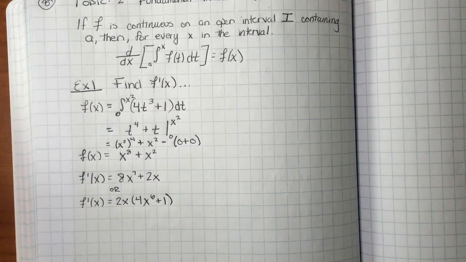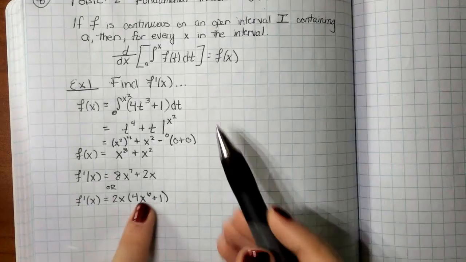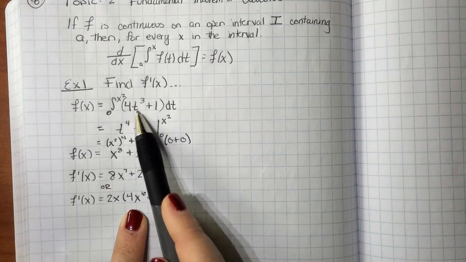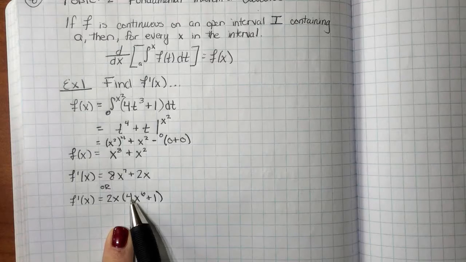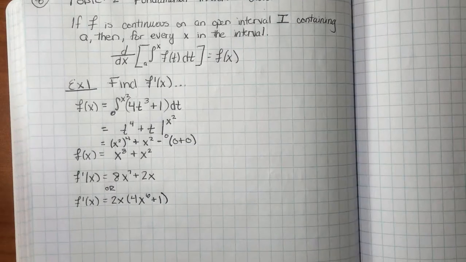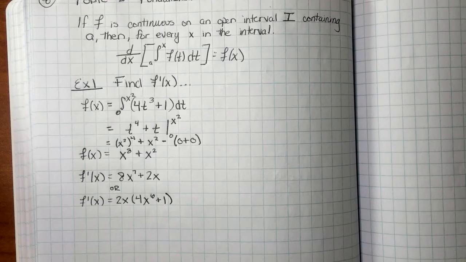You guys see what we did? We integrated, we plugged in our values, then we took a derivative. It looks pretty similar, doesn't it? Do you see it? Like this 4t cubed plus 1. Here we have 4x to the 6th plus 1. Okay, and then we have that 2x on the outside. So, let me show you the shortcut.